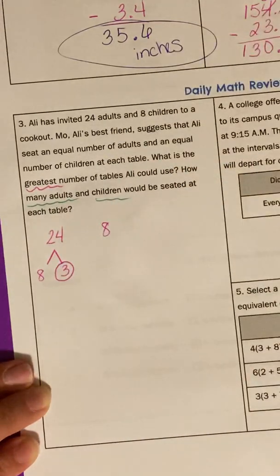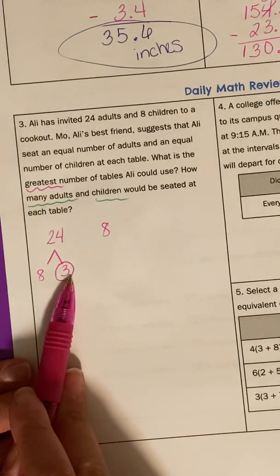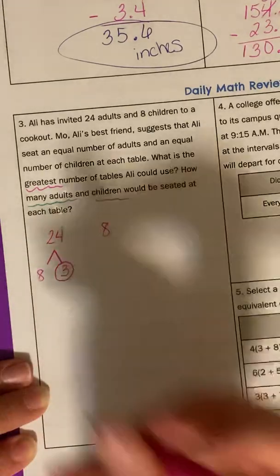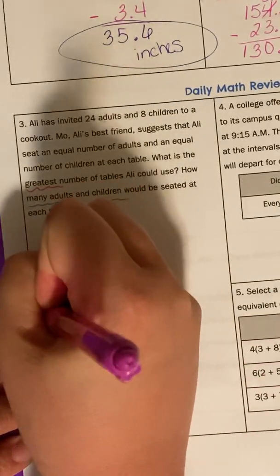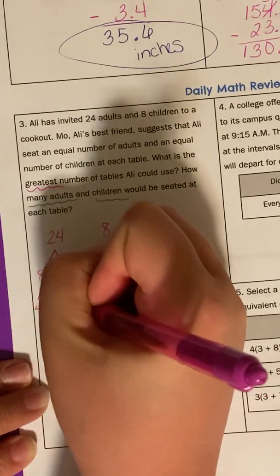Also, as I'm going through these, we have been doing greatest common factor the past couple of lessons, so you can review those videos as well if you are still confused. All right, so 3 is our prime number, so we're going to circle it. 8 we can break down into 4 times 2. The 2 is a prime number because we cannot break it down anymore.